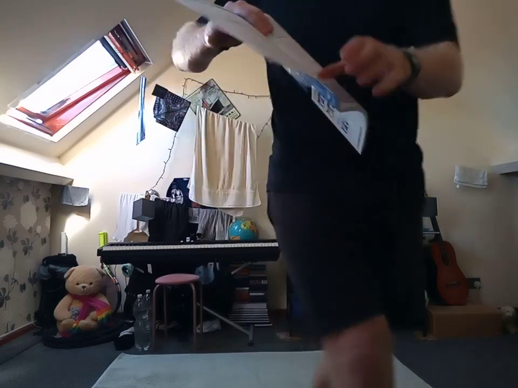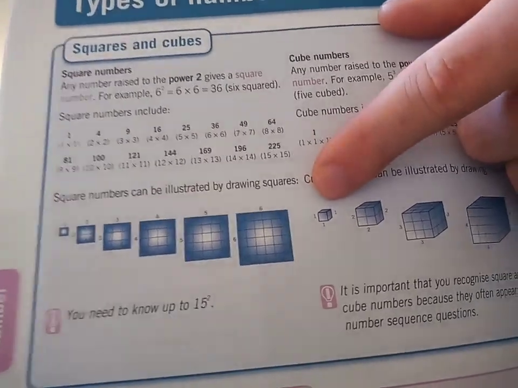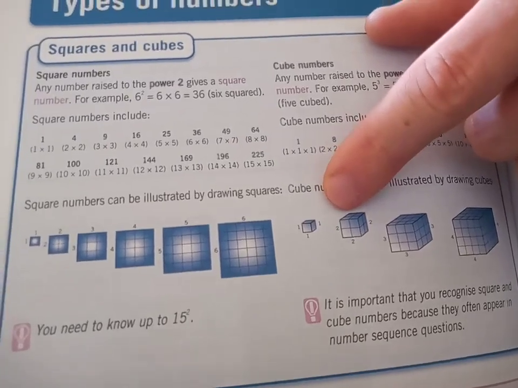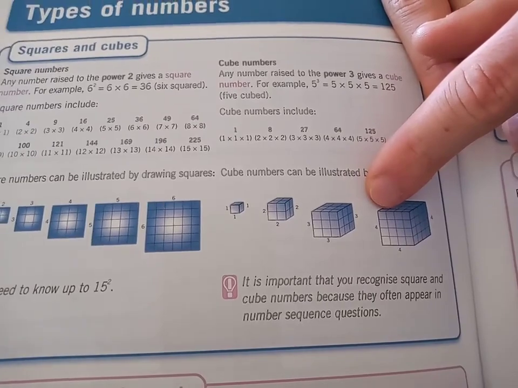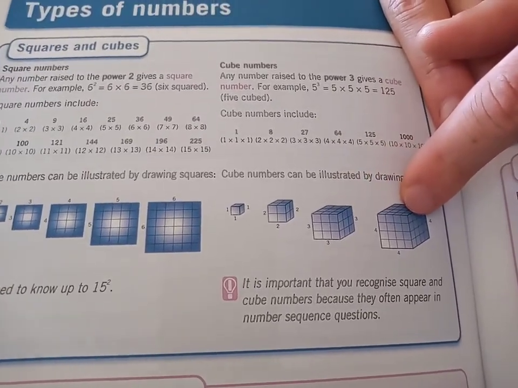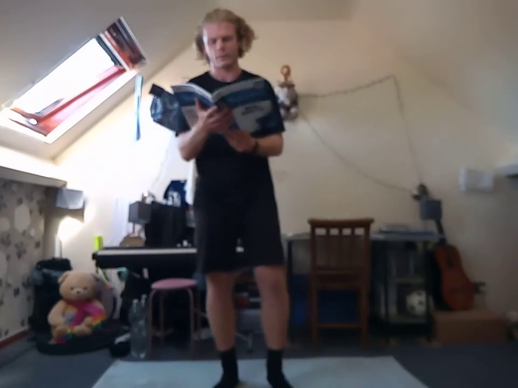Cube numbers can be illustrated by drawing cubes. And that is the cube in the way. Now if you have a 1 cube, okay, that's still just 1. But if you have 2, let's show it here, it's better to see. You have 4. And 4 cubed is 4 to the side, and 4 up, and also 4 behind. And these are now by 4, 64.